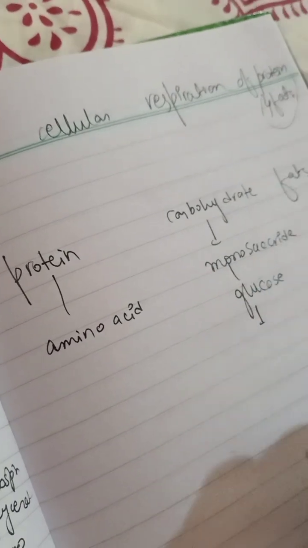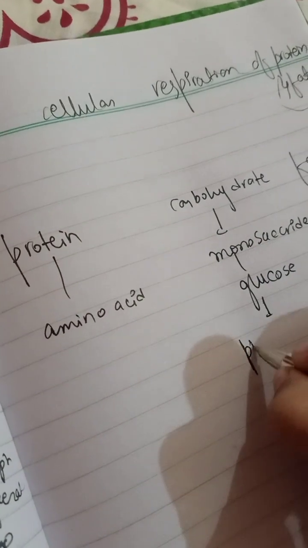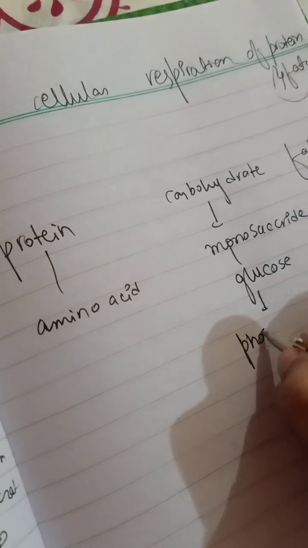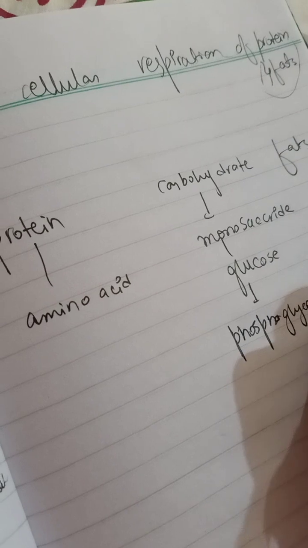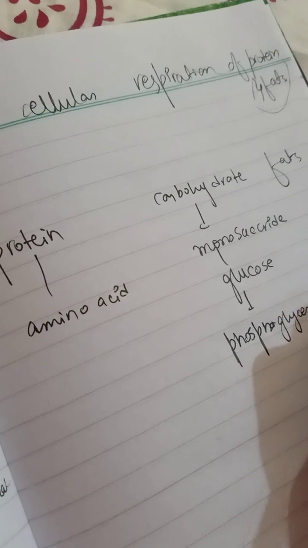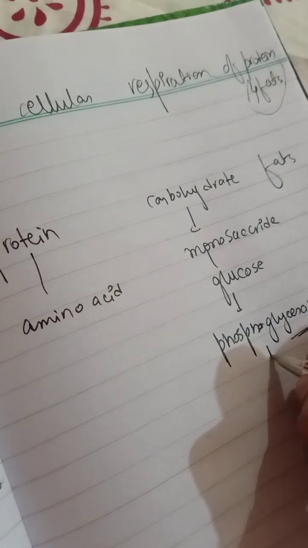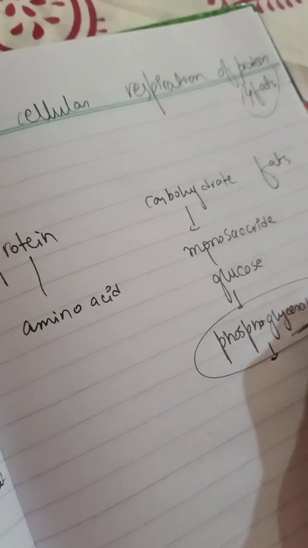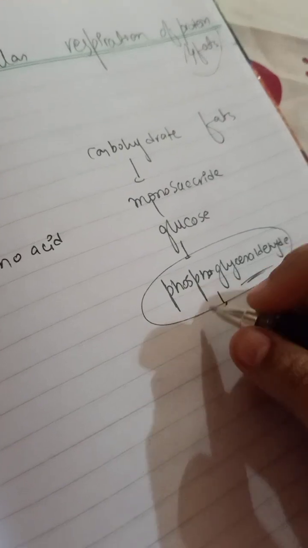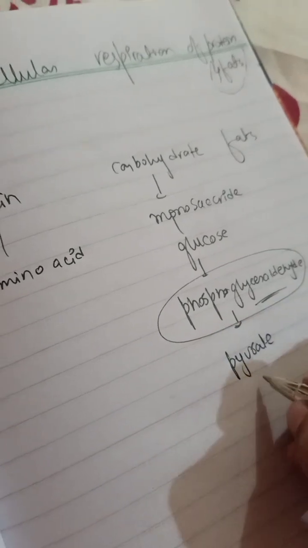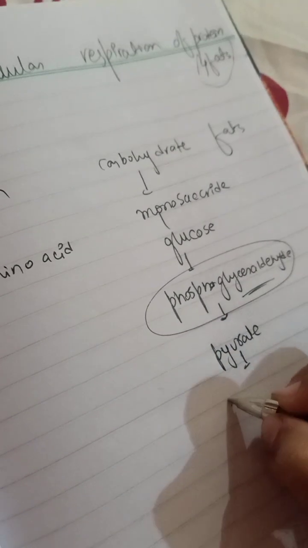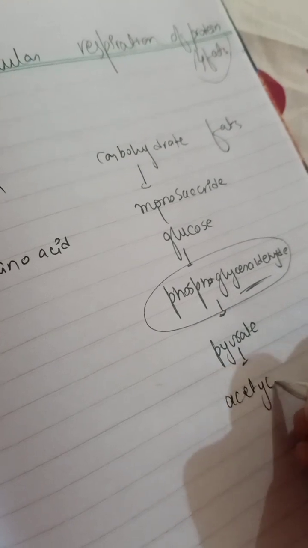And from the glucose we have discussed that we have the product of the Krebs cycle, phosphoglyceraldehyde. This was the product, that is G3P, as you all know. In the previous video we discussed that we had pyruvate from glycolysis, and that pyruvate was used in the Krebs cycle to form acetyl coenzyme A.